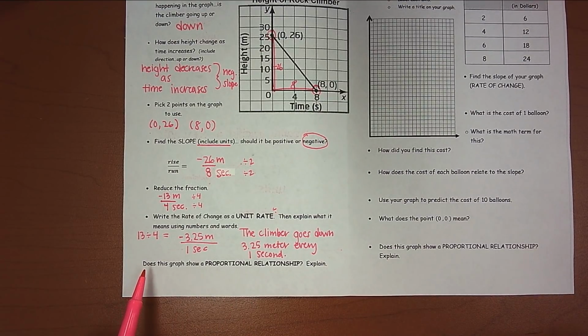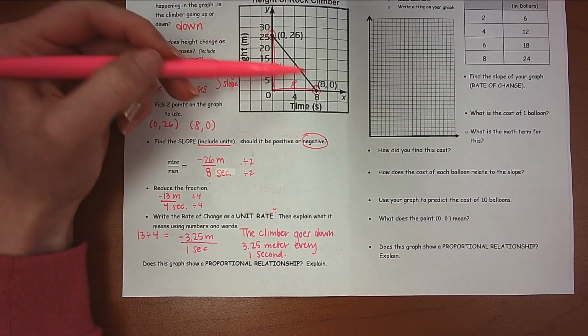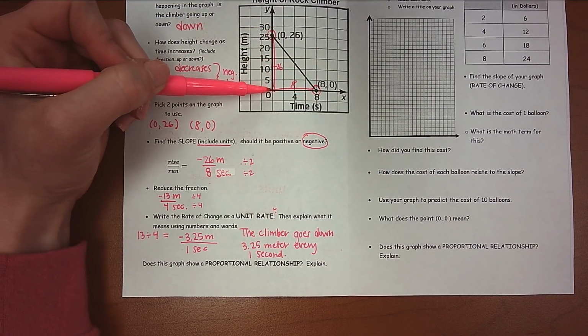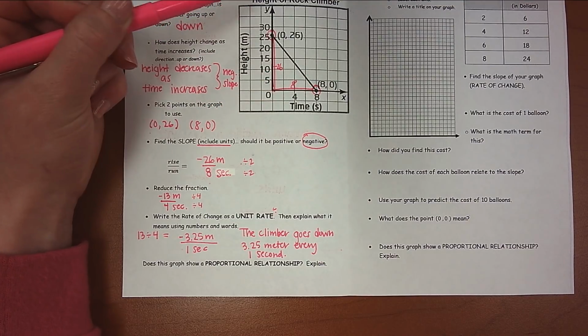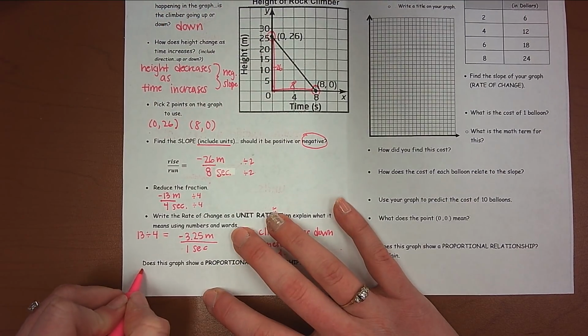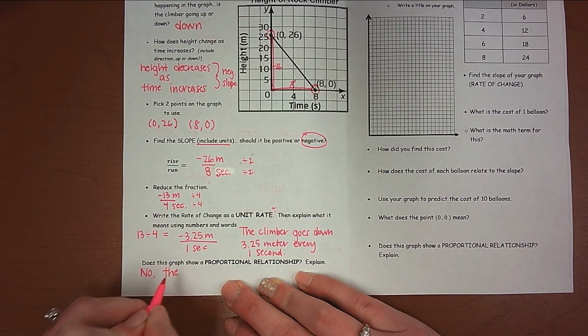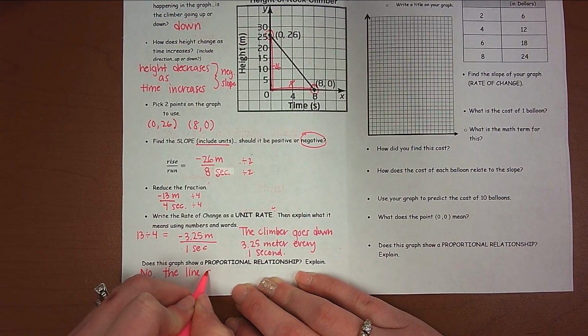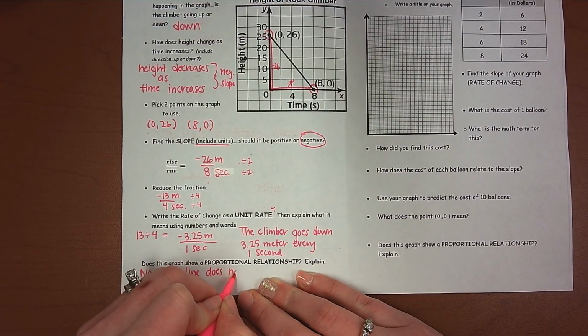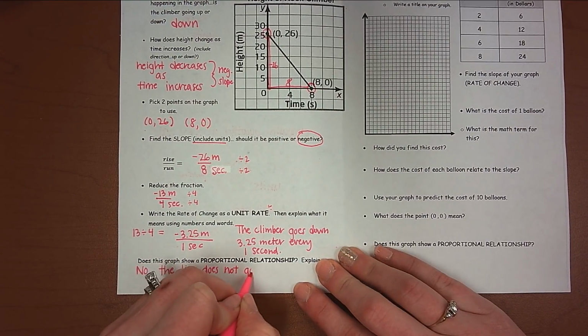So the last thing that it asks is a little review from previously. Does this graph show a proportional relationship? Explain. Remember, in order to be proportional, it has to be a straight line, which it is, and go through the origin. This line is not going through the origin, so this is not a proportional relationship. No, the line does not go through the origin.